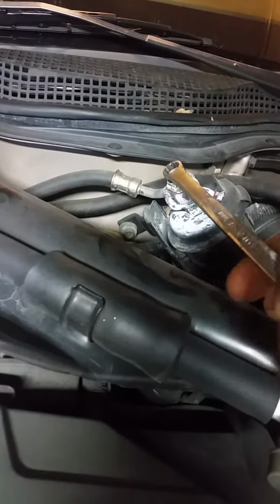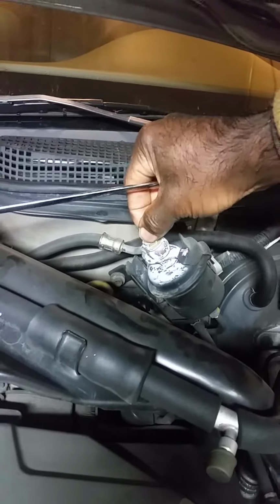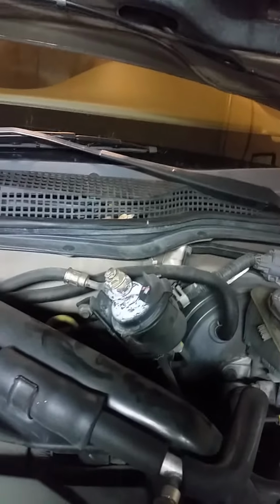Crack that open. I hope it's a 12. Alright, so what I'm going to attempt to do now, before I dig out my, let me zoom back out here so we can get to this. So what I'm going to do here is I'm going to crack this. Alright, and it should be under pressure. I'm not too happy that it's not oozing out.